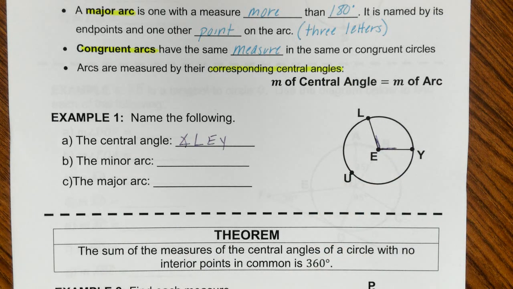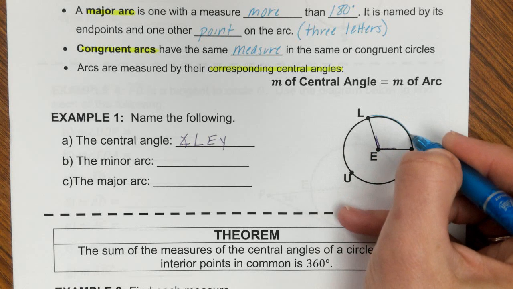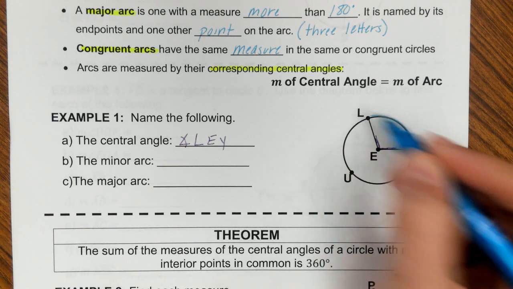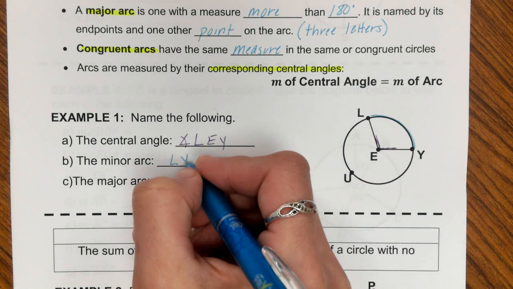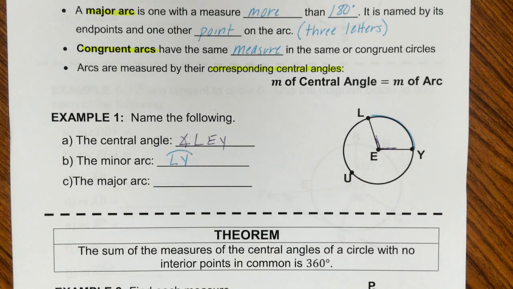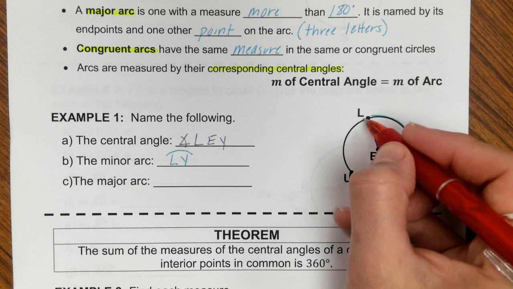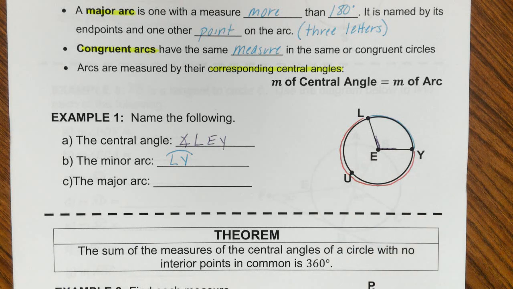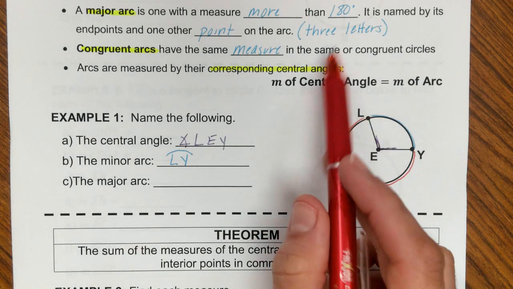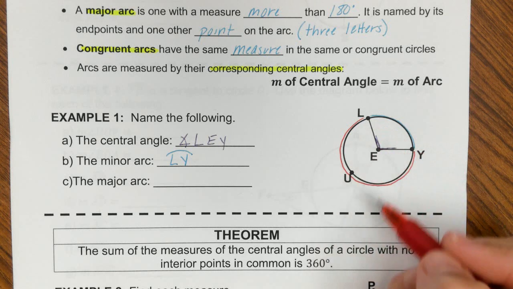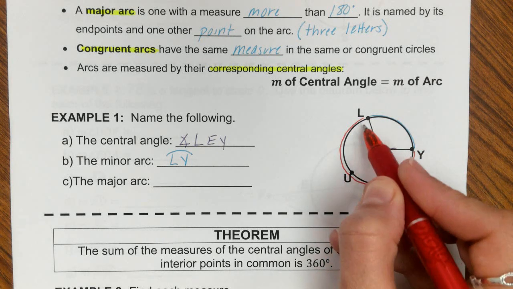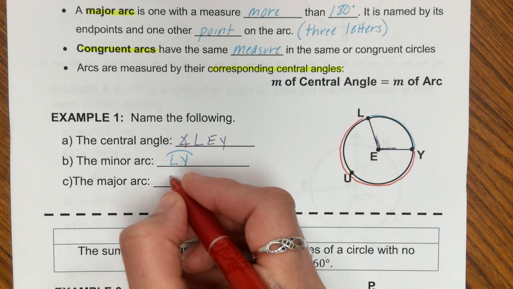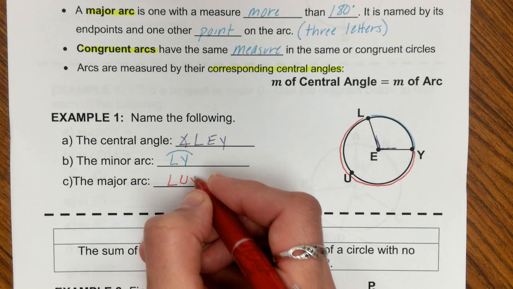Go ahead and switch colors for you guys. Right here is going to be our minor arc. And you can either name it arc LY or arc YL, whichever one you want to. Doesn't matter which order those go in. Then we have our major arc, which is going to go the other direction. It's going to be over 180 degrees, over half the circle. So this is going to have to be named with 3 letters as discussed. The middle letter has to be this U, okay? So you can either say arc LUY or arc YUL. So I'll just call it arc LUY.